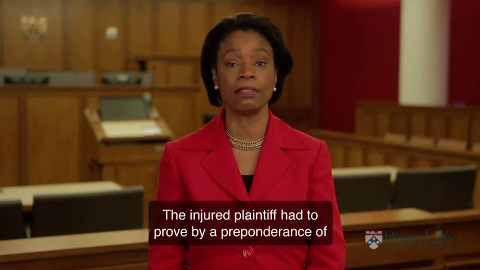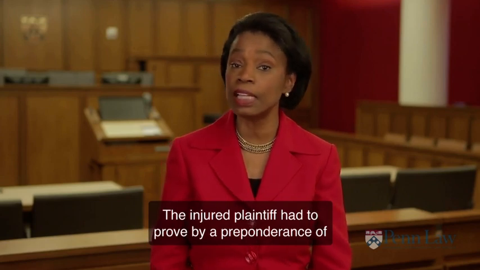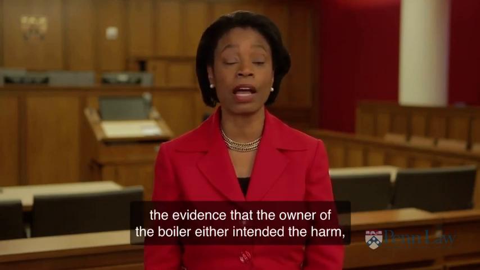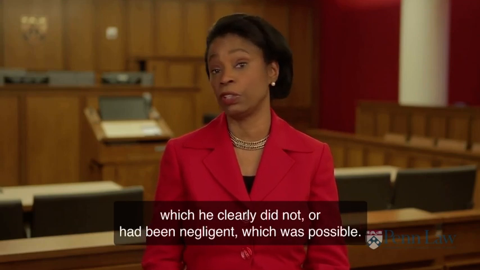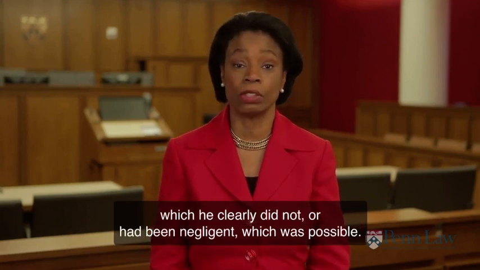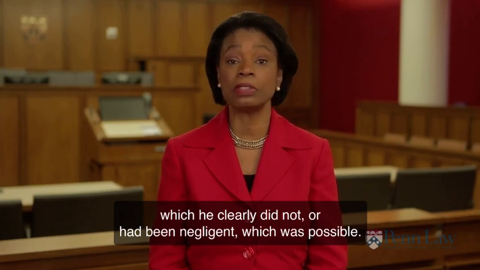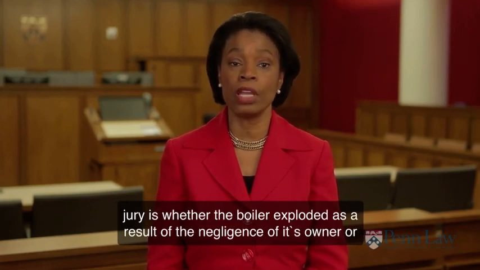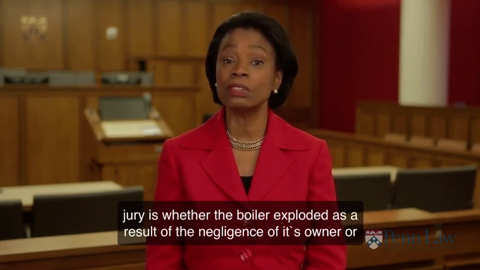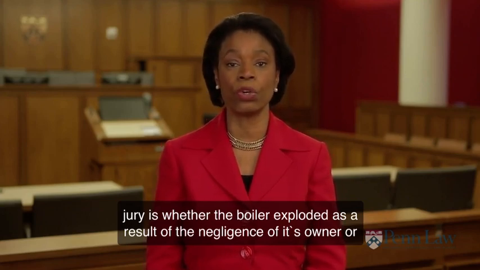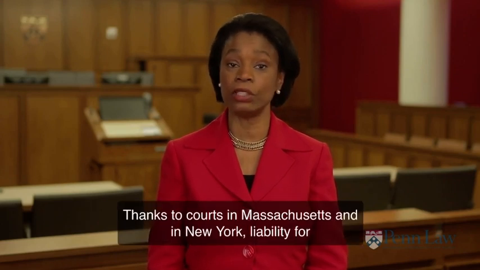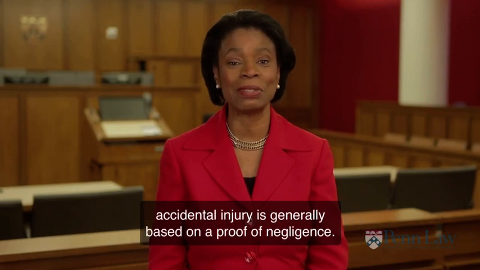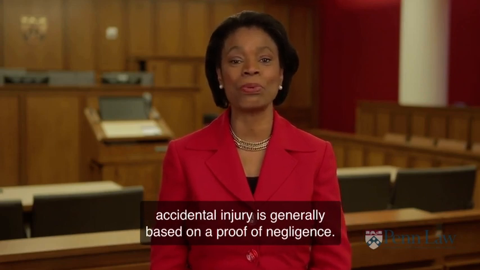The injured plaintiff had to prove by a preponderance of the evidence that the owner of the boiler either intended the harm, which he clearly did not, or had been negligent, which was possible. It was not enough that his boiler exploded. The question for the judge and jury is whether the boiler exploded as a result of the negligence of its owner or his employees. Thanks to courts in Massachusetts and in New York, liability for accidental injury is generally based on a proof of negligence.